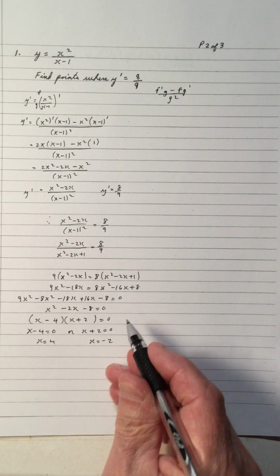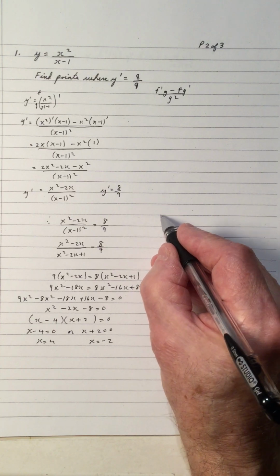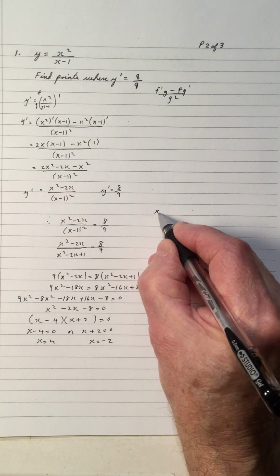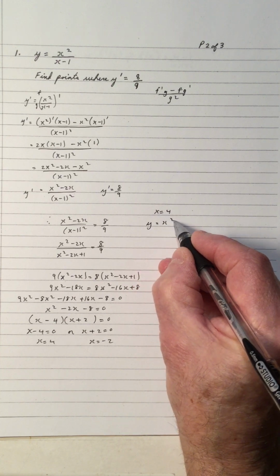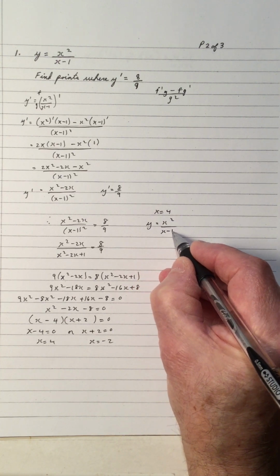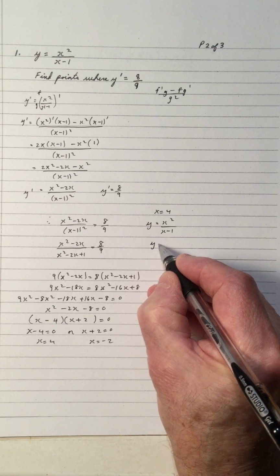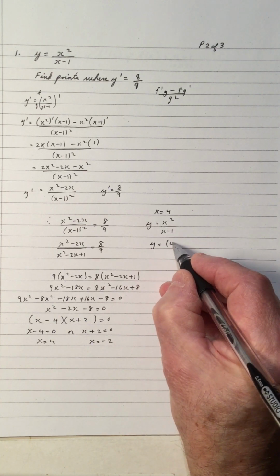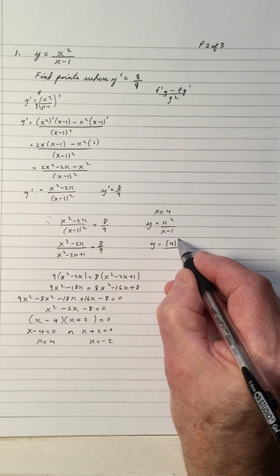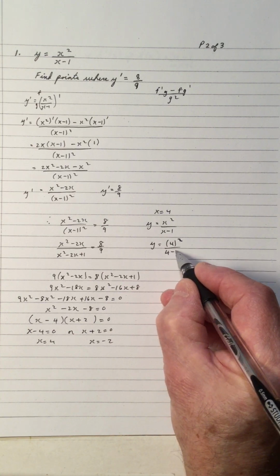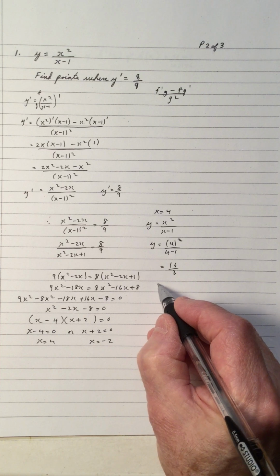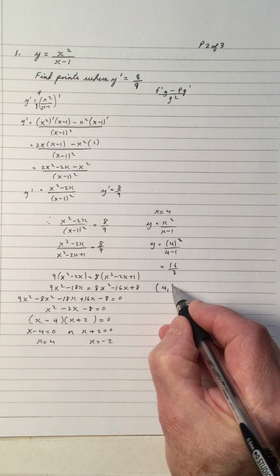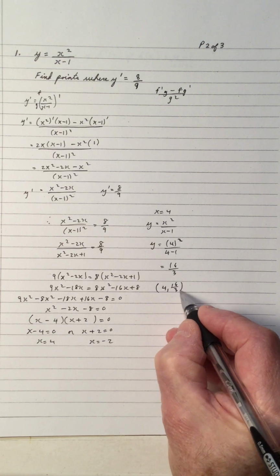So we want the points, so let's go up here, and we take x equals 4, so we have y equals x squared over x minus 1. So x is 4, so we got 4 squared all over 4 minus 1, so that's 16 over 3. So one of the points: when x is 4, y is 16 over 3.